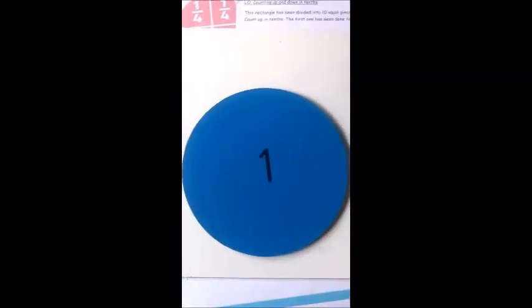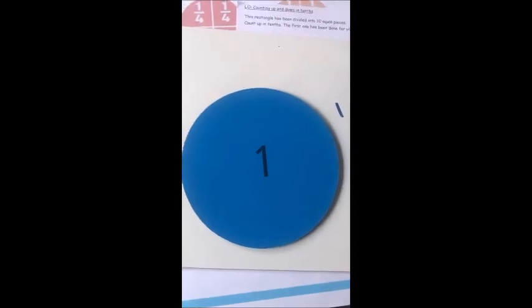So here, I have got one whole circle, okay? I've got the whole circle. We could write it like this, look, one whole, or if we were writing it as a fraction, we've got one of everything. There's only one piece and we've got it all, okay? So a fraction is a part of a whole.